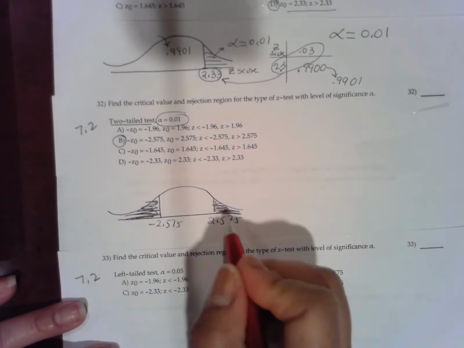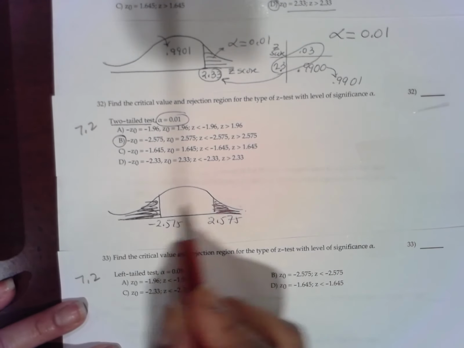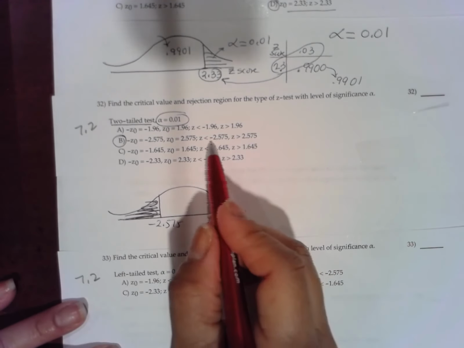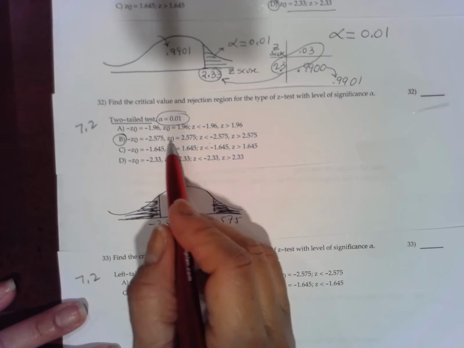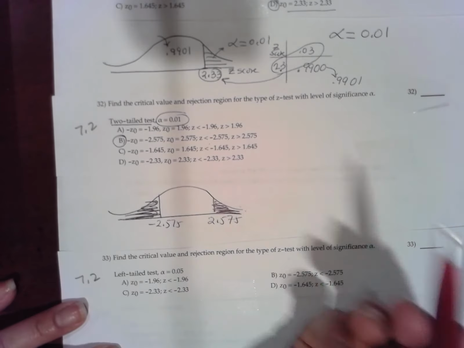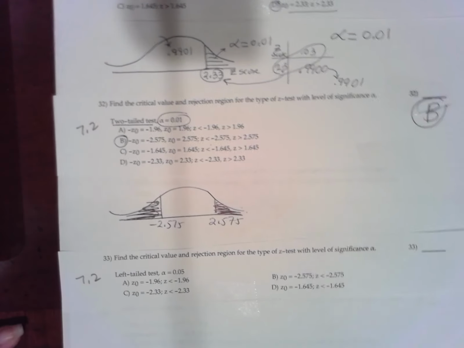The region is to the right of 2.575, so that will be greater than, and to the left of negative 2.575. That's why you see less than the negative, greater than the positive, and this is the one with one positive, one negative. So that's why the right answer here was letter B.